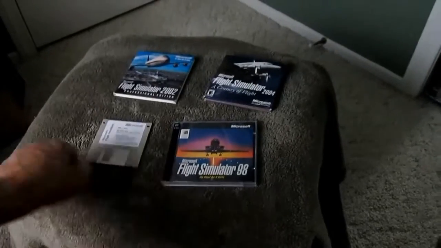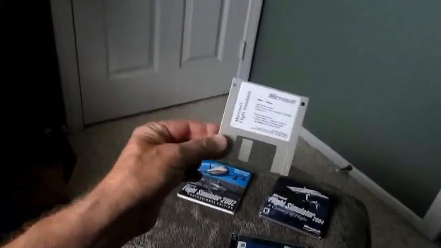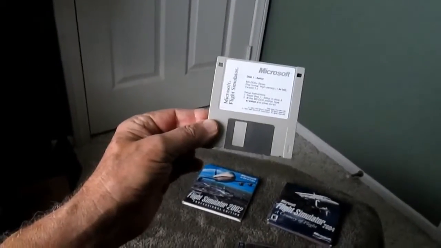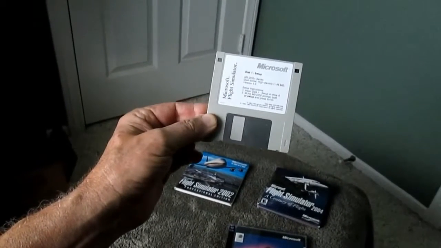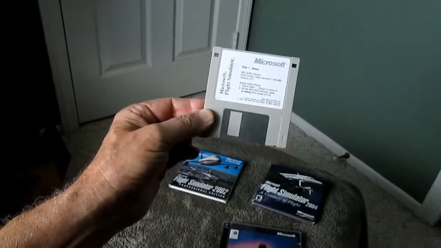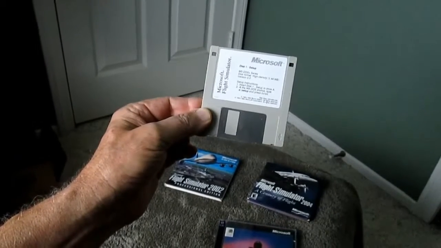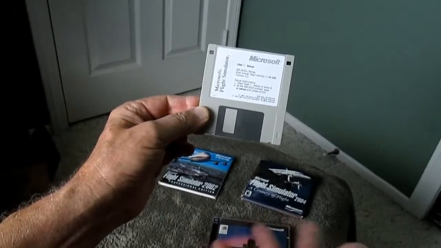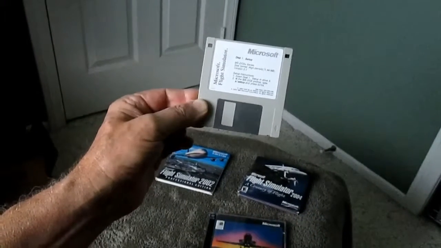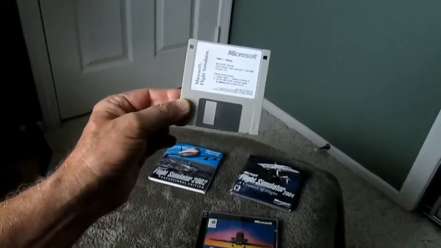Okay, as you see here, I have 4 versions of Flight Simulator. This is a 3.5-inch floppy for version 5.0, which I believe is basically just like Flight Simulator 95. Only reason I didn't install this and test this is I don't have a floppy drive anymore. All I have is CD-ROMs, and they're about ready to go too.